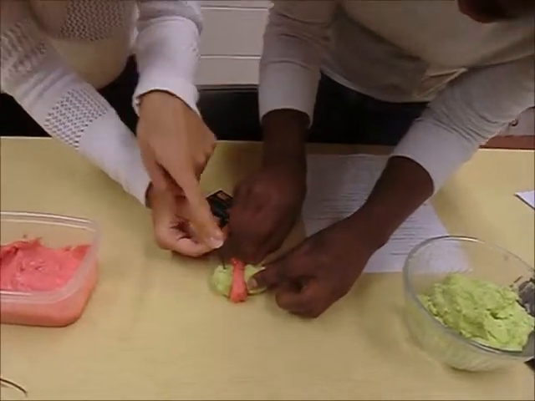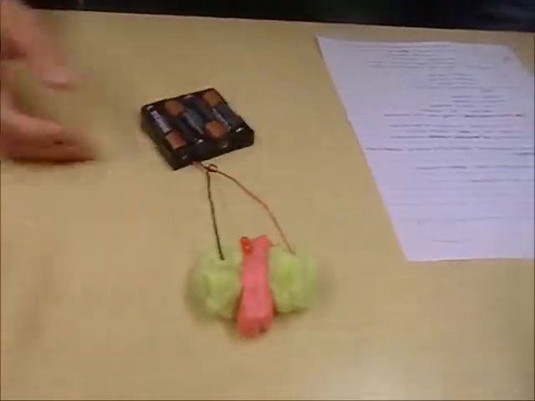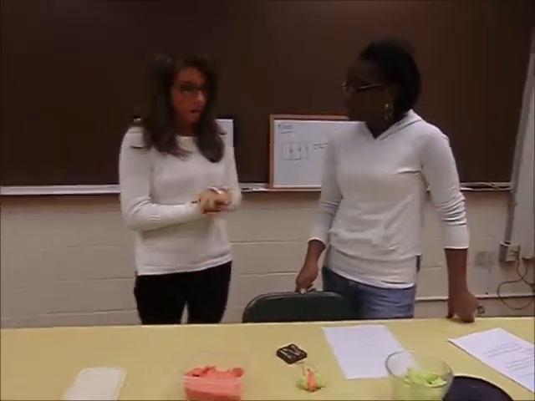And as you can see, it lights. So this is an example of a simple circuit. So now what we're going to do is show you what a parallel looks like.